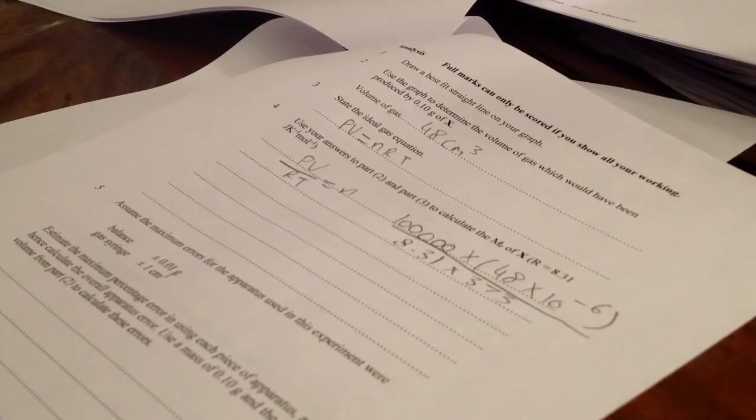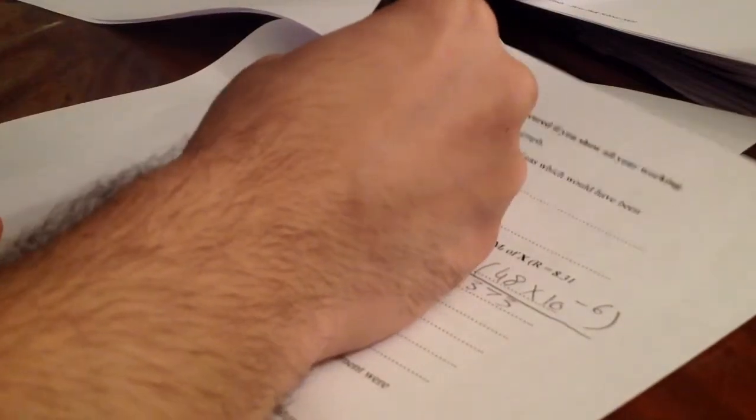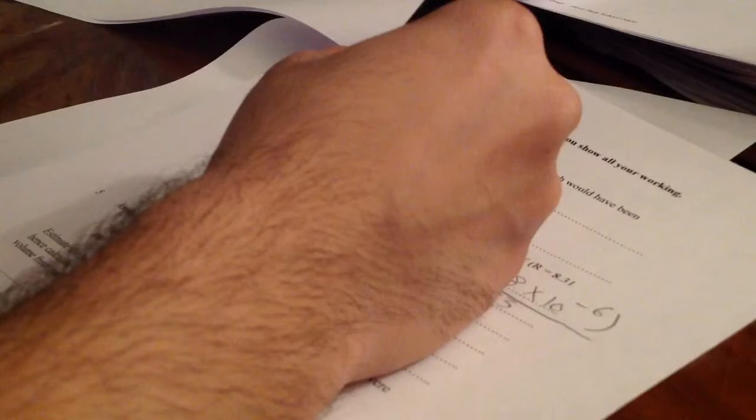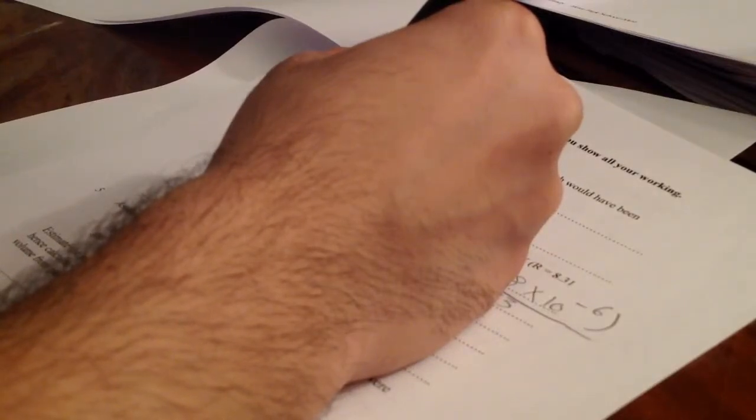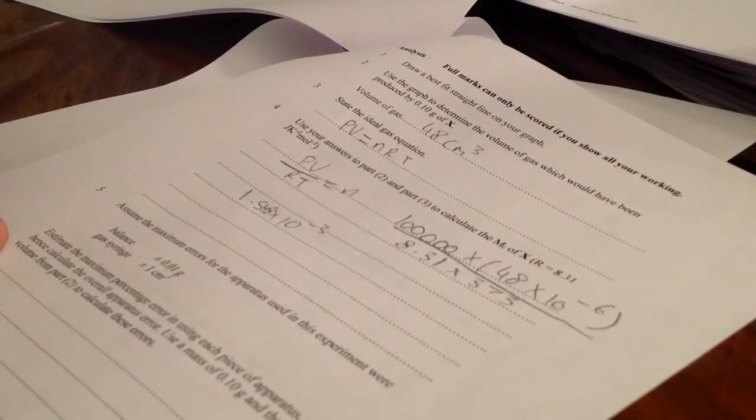So 100k times 48 times 10 to the power of negative 6. Again, I'm not sure how to really explain this part to you guys, but if you know it, that's good. If you don't, then you just need to memorize it, because I'm not too sure of it myself. For moles, I got 1.5 times 10 to the power of minus 3, but that's two significant figures. I need 3 or 4, so let's put 1.548 here. So now we've worked out the moles.